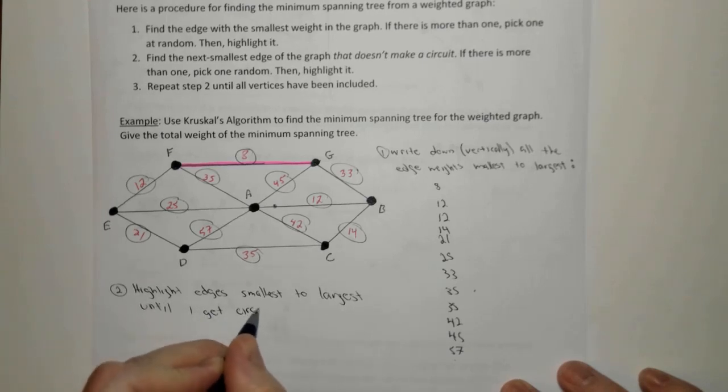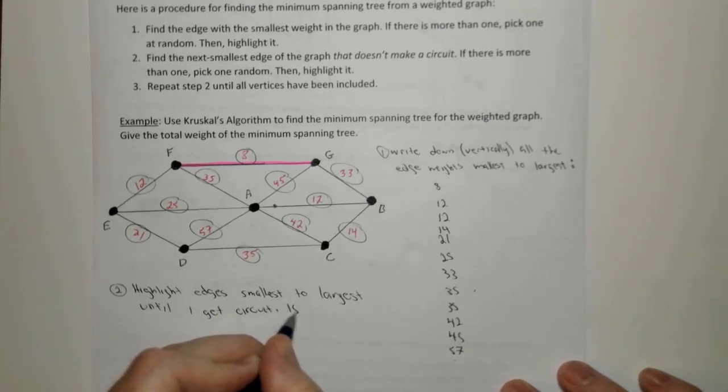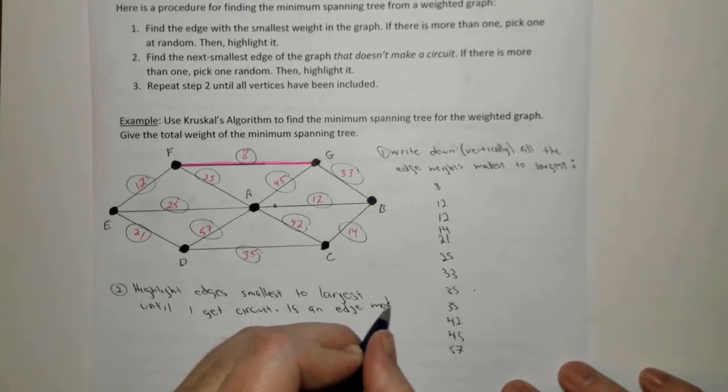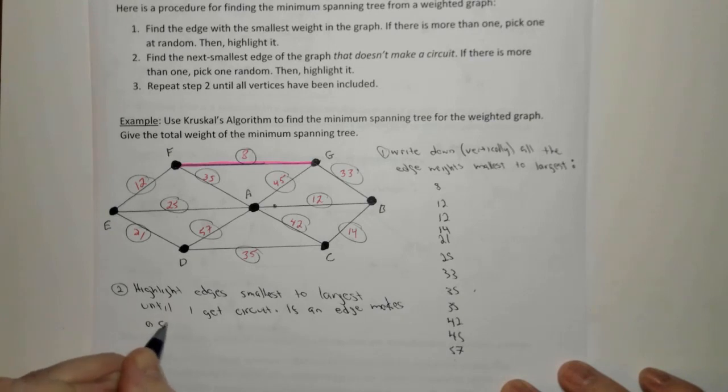If an edge makes a circuit, skip it, go to the next.